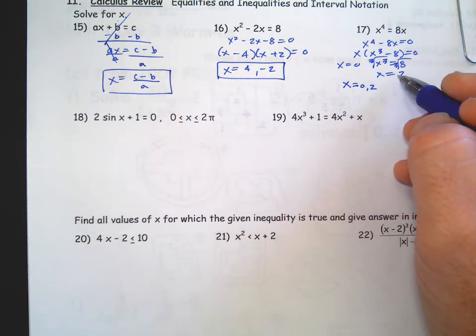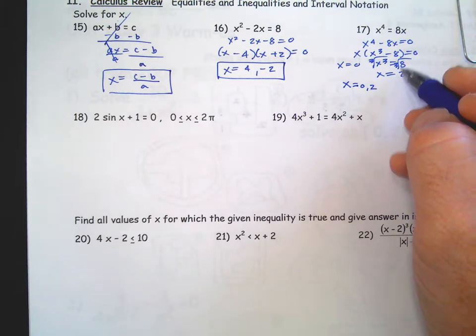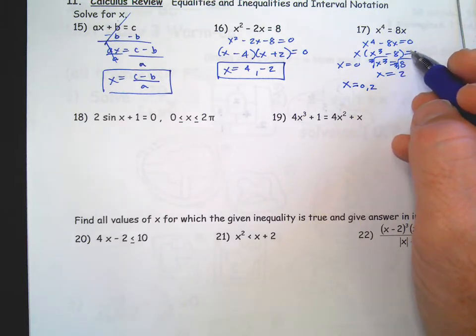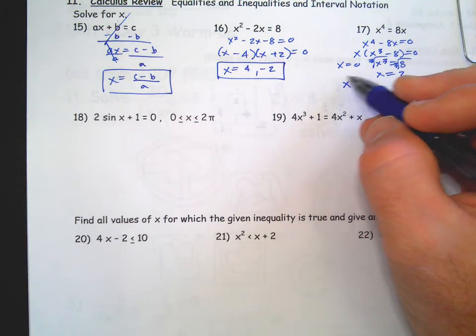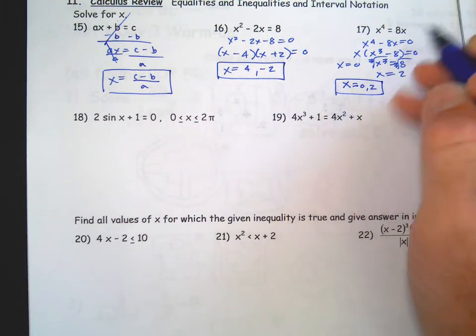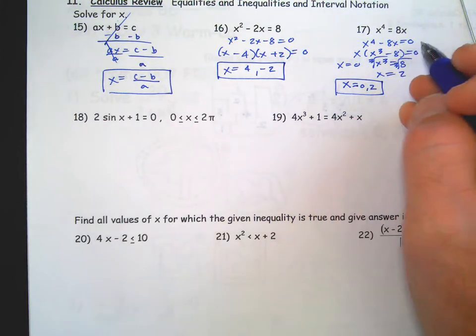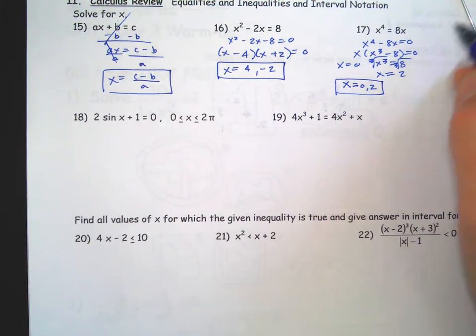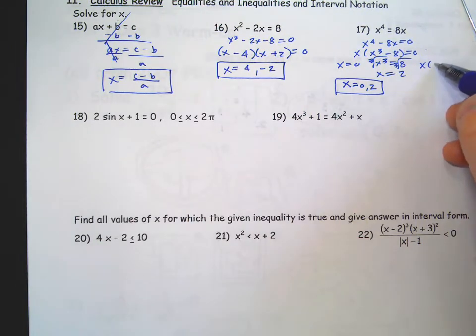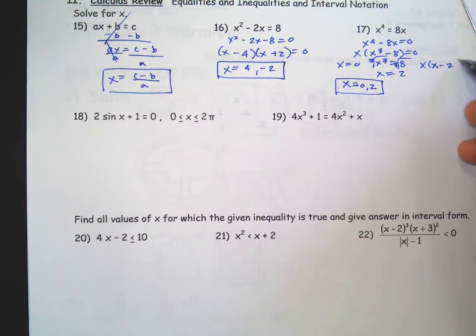Actually, it seems good. Yeah, I don't know. I tried some other way. I think I factored this as a difference of cubes, which should work. It'd be x minus 2, x squared, 2 squared is 4.